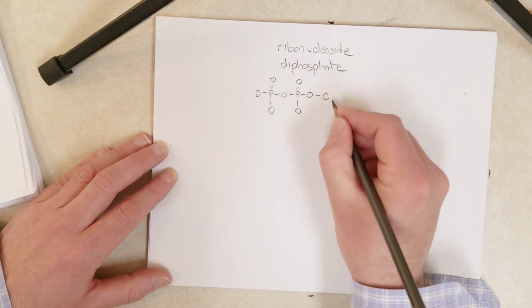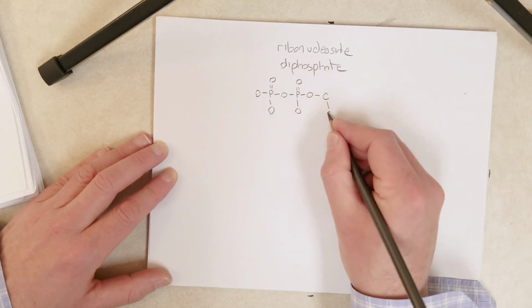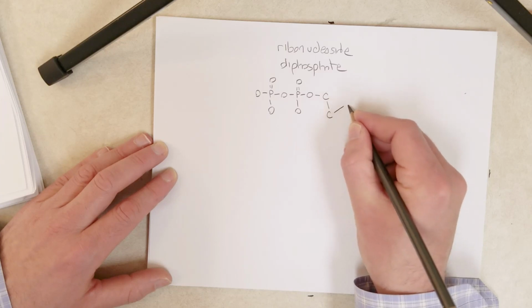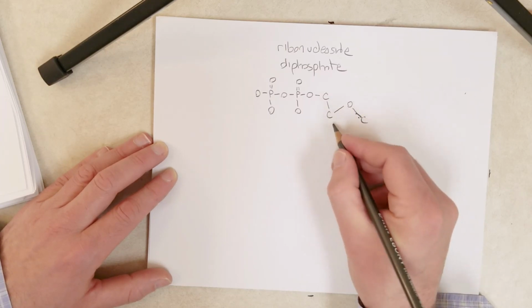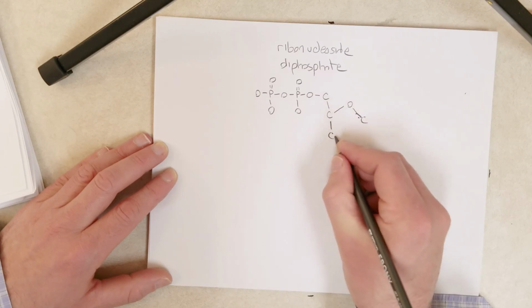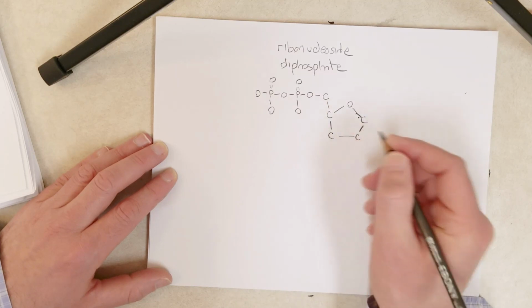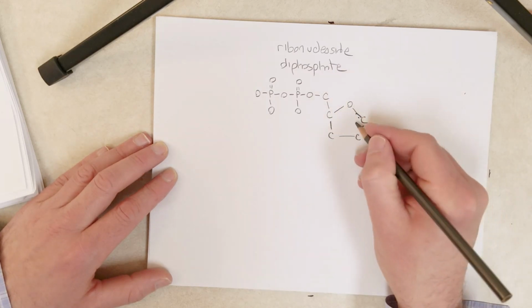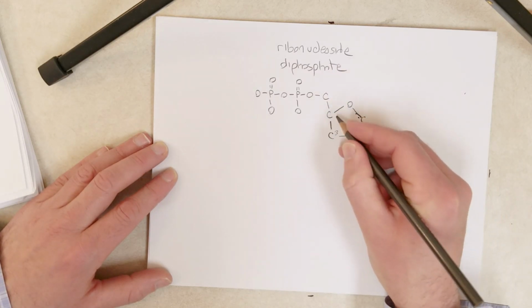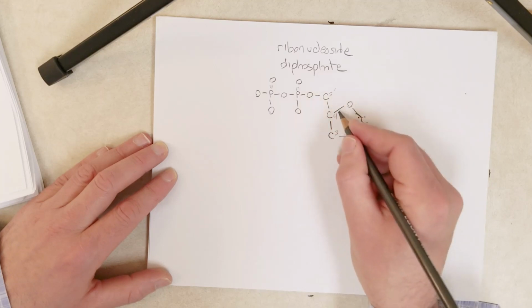So there's the 5' carbon, 4'. Oop. That always happens when I grab a new pencil. Okay, here we have our carbons, 1', 2', 3', 4', and 5'.